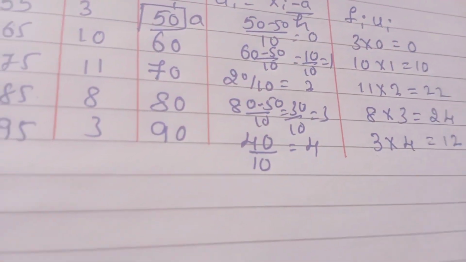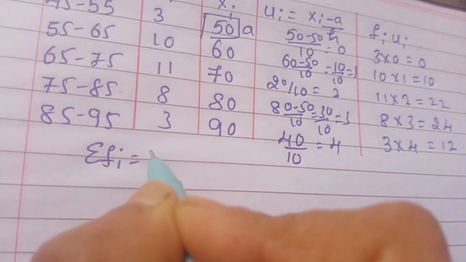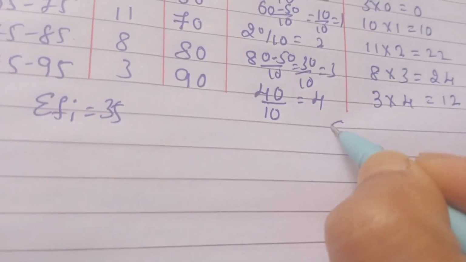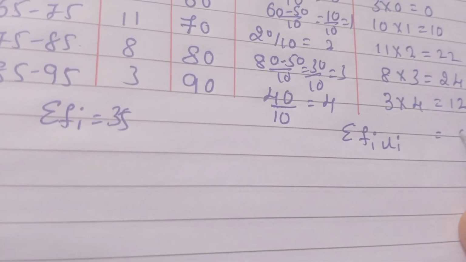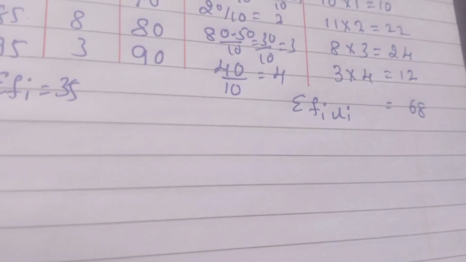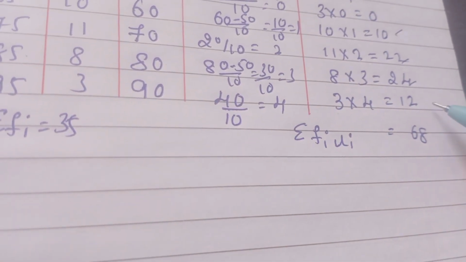Sigma Fi, already we know that is 35. Sigma Fi Ui, add these, 10, 22, 24, 12, we get 68.